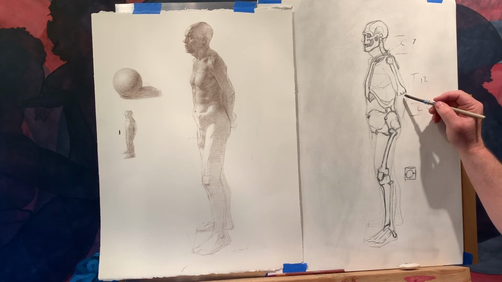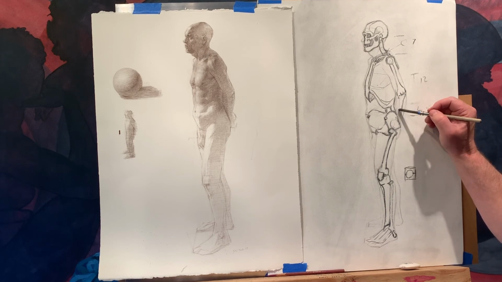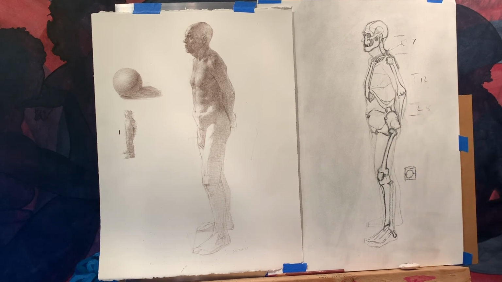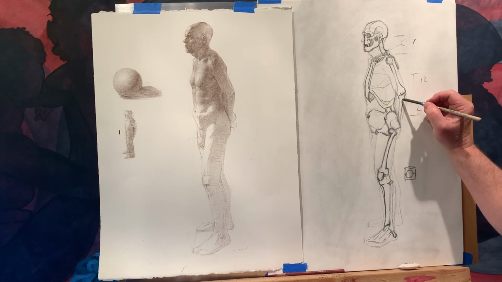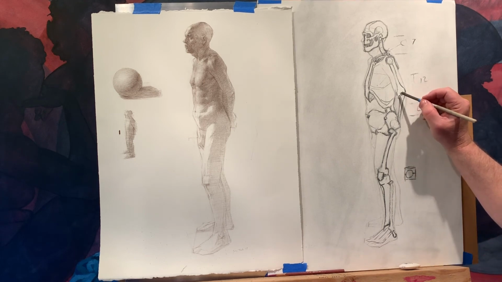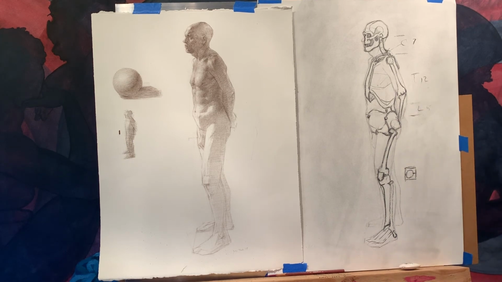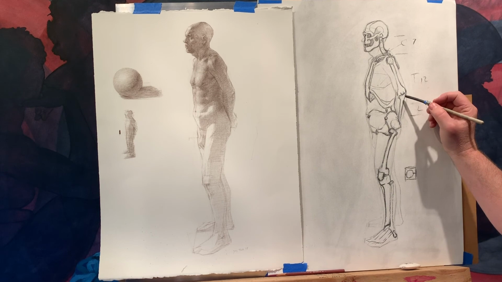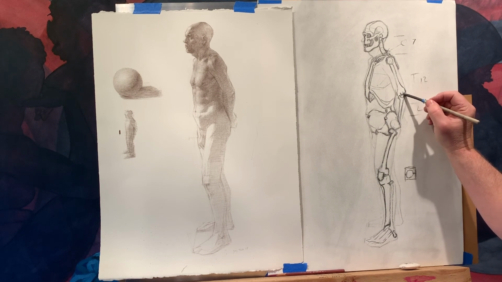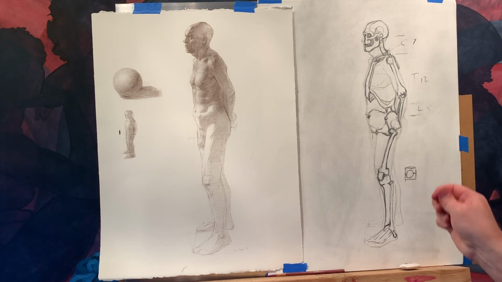And then from here on down, the ulna, which is this bigger bone, and just like the lower leg, there's a secondary bone here. The radius is a smaller bone, and it does some strange things. Well, it rotates depending on what the arm's doing.